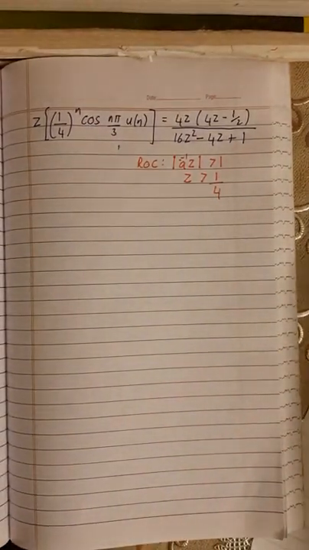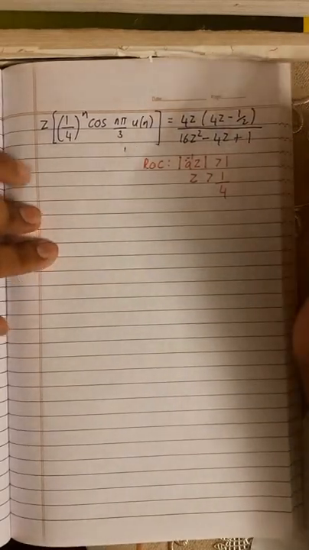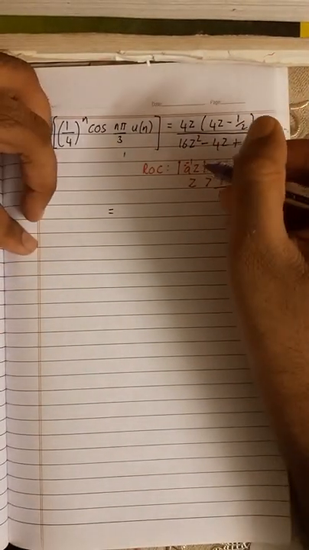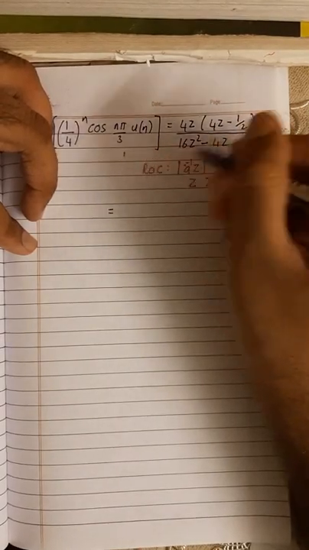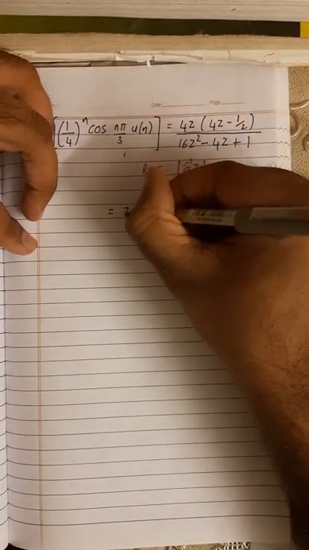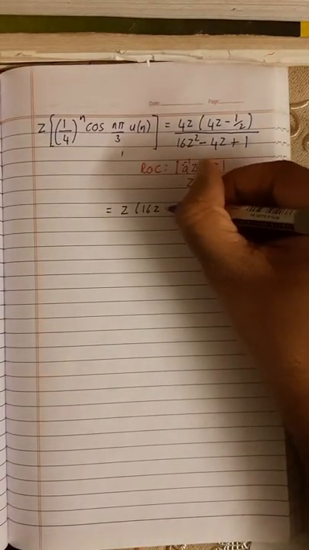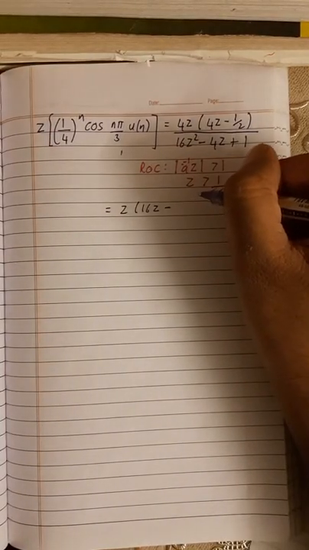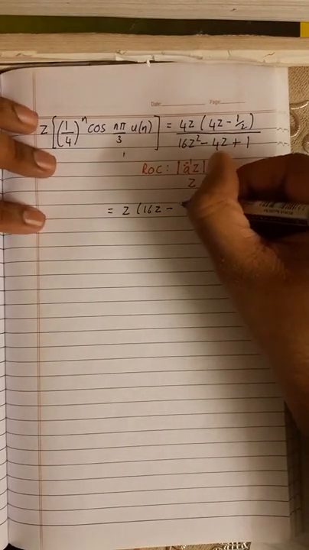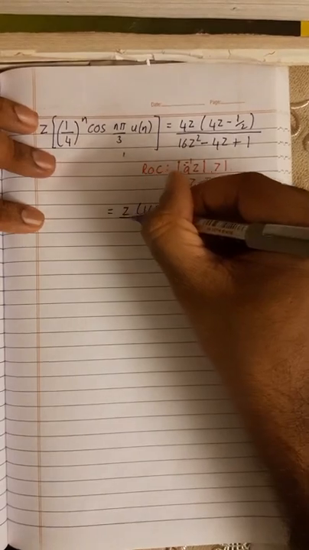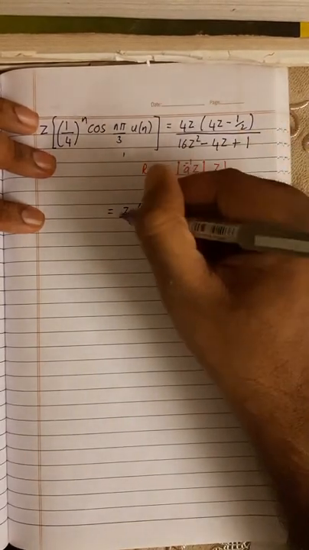Now this can be rewritten by taking this inside: z into (16z minus 2) over 16 times (z squared minus z/4 plus 1/16).